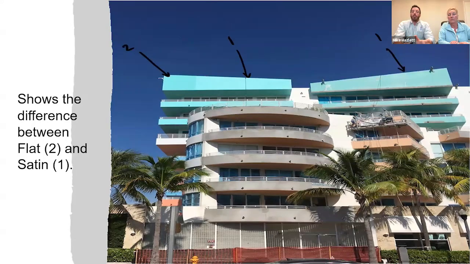Even though it looks like it has more of a luster, it looks more vibrant. That's a flat because it's not reflecting more light than the satin, which is right there to the left middle. So you might think, oh, well, the satin is going to give us more durability, but it's also reflecting that light at this angle, this street view angle.